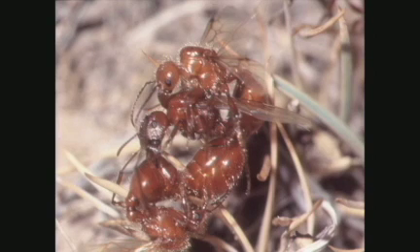And this shows a recently virgin queen. Here's her wings, and she's in the process of mating with this male. And there's another male on top waiting his turn. Often the queens mate more than once. And after that, the males all die. That's it for them.